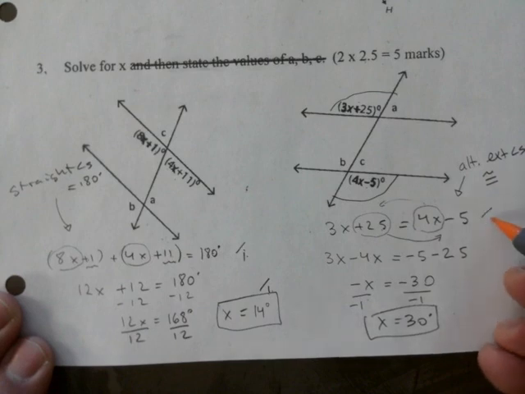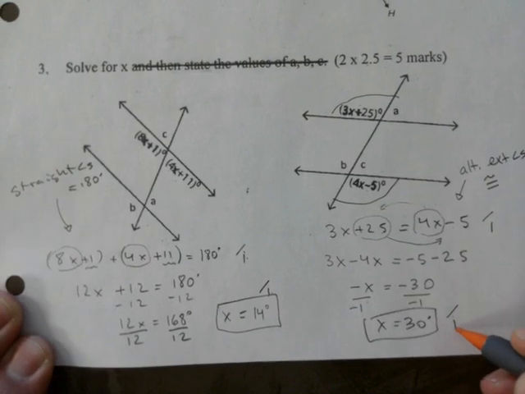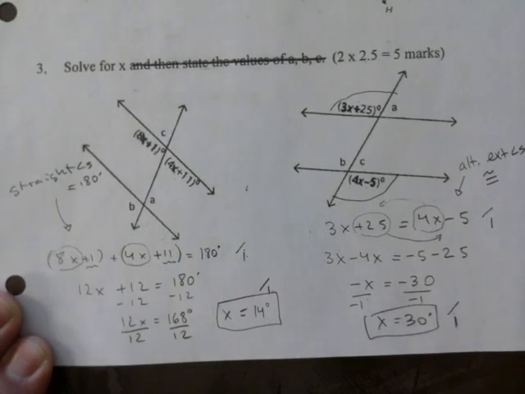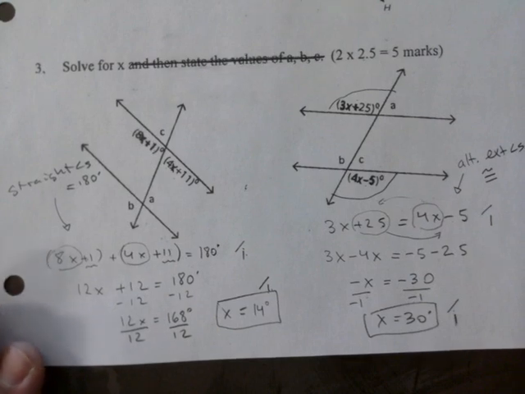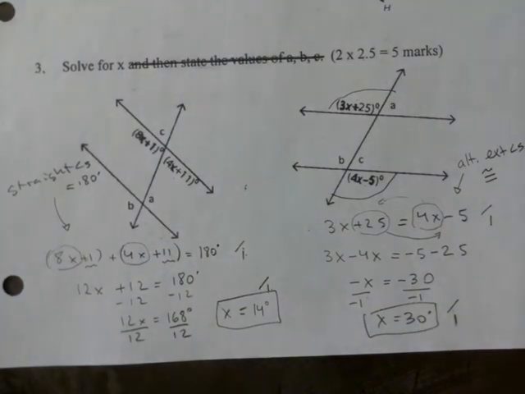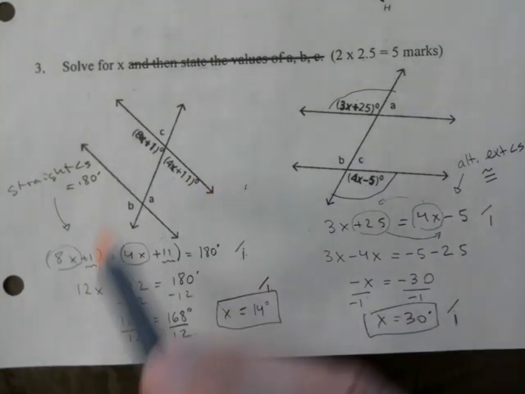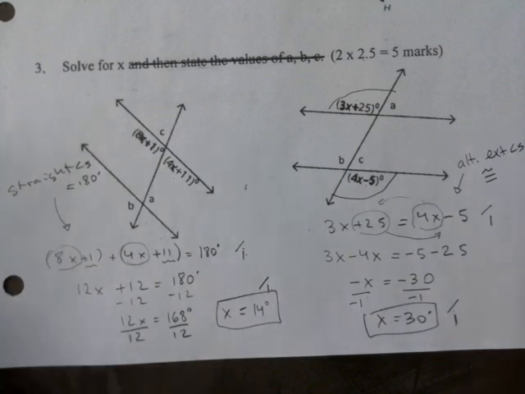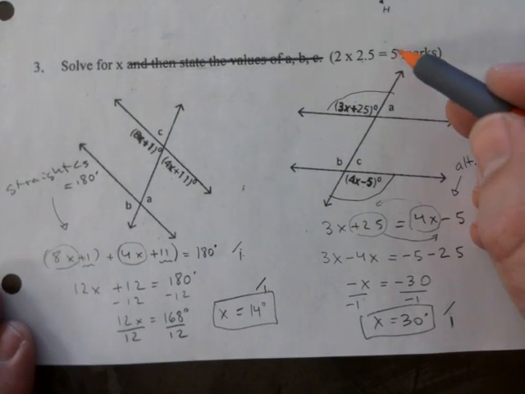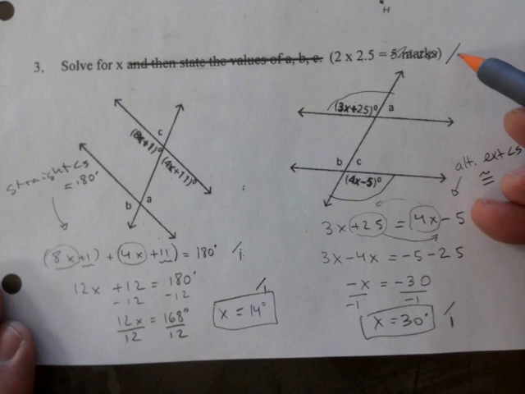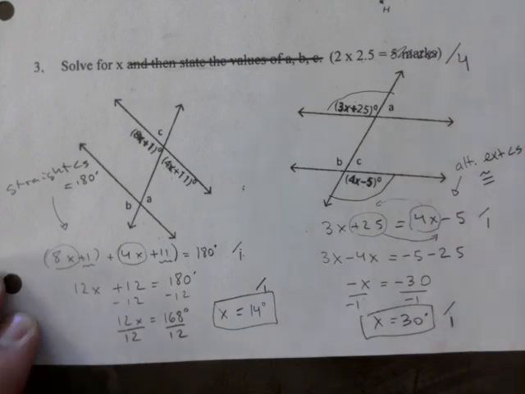So I would say 1 mark for setup and 1 mark for correct final answer. If your setup is wrong, I go minus 1, and then assuming you did everything else right, you'd still get 1 out of 2. Same with this side. So it's not 5 marks, so get rid of that. This is 4 marks. So we're going to go 4 for that section.